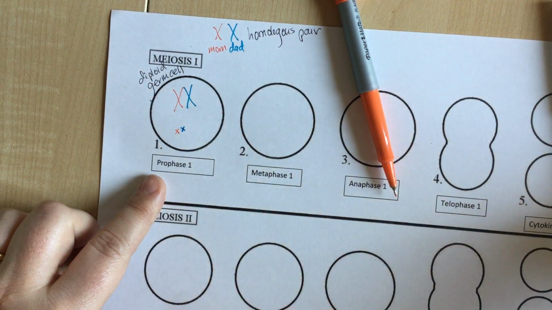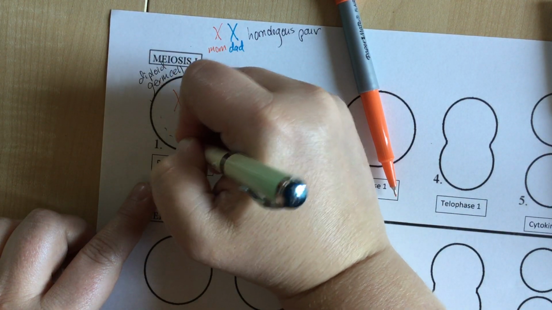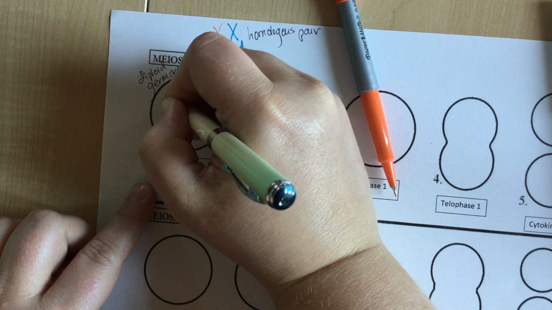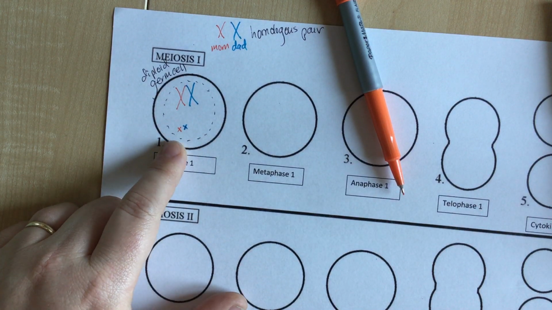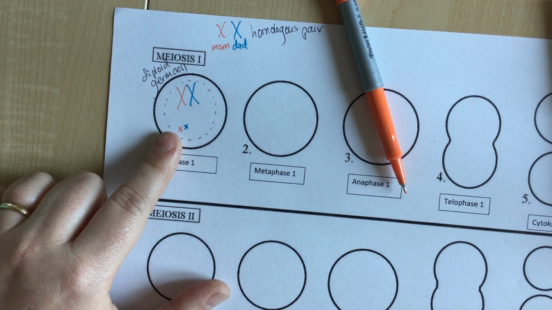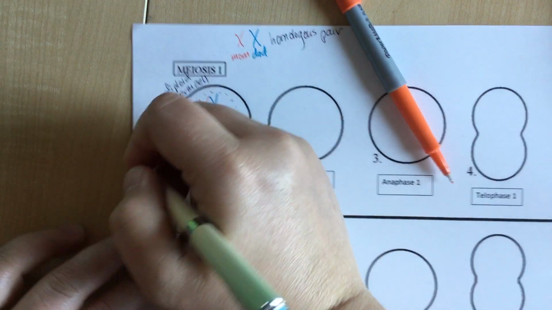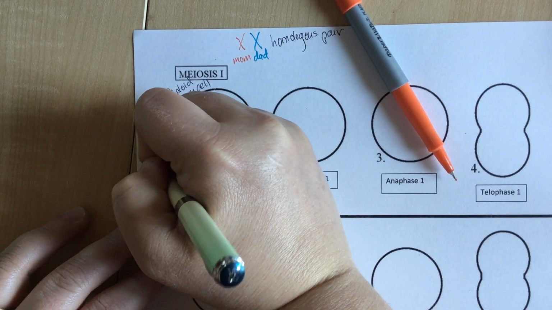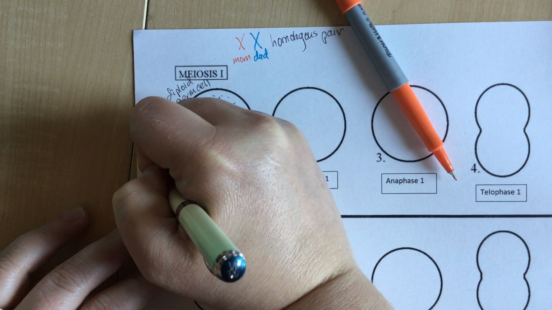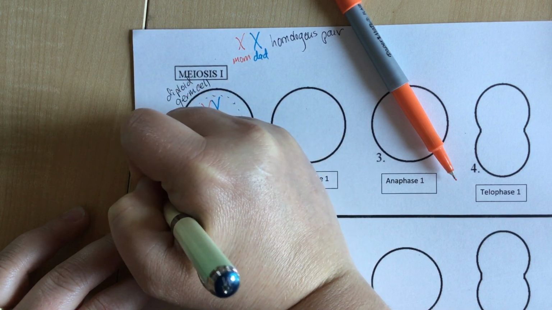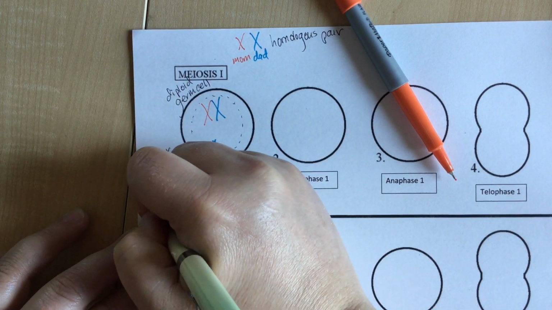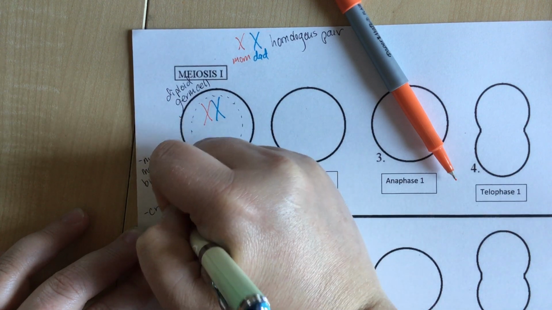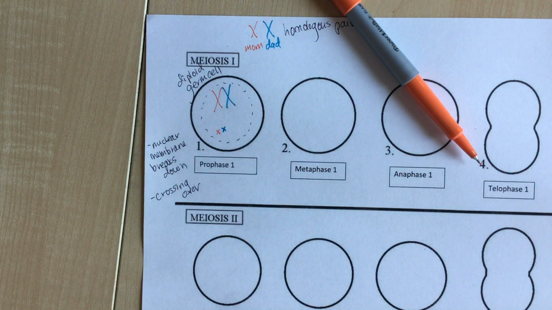As we know in prophase, right, that nuclear membrane starts to break down. The chromosomes condense, they twist up into that X shape. And then the other important part that's going to happen here is we're going to get crossing over. So our nuclear membrane breaks down and crossing over happens. If you remember, meiosis creates genetic diversity. And one of the ways it does that is through crossing over.